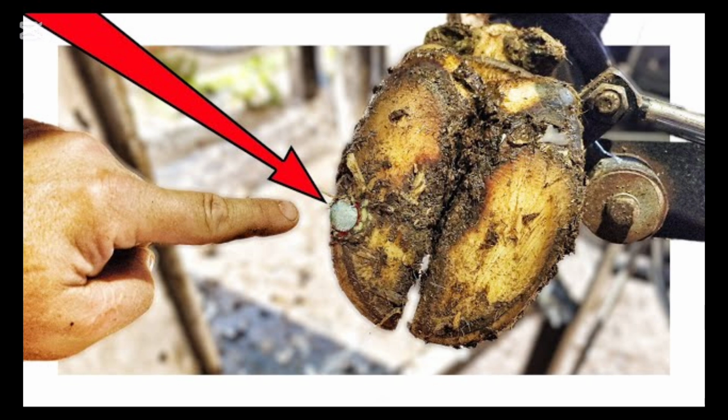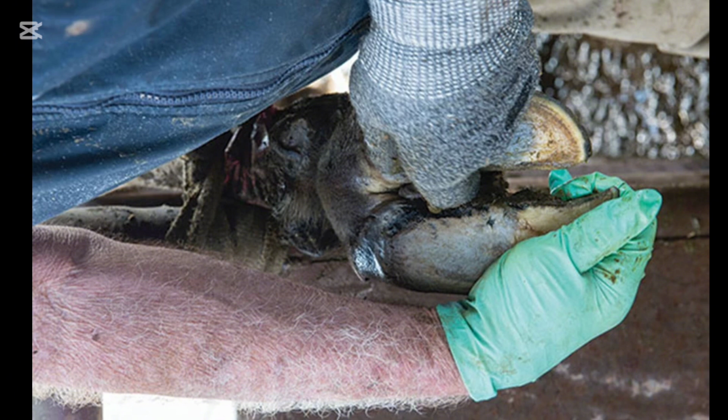Causes of digital dermatitis: unsanitary living conditions, standing in manure or dirty water for long periods, spread through contaminated equipment or floors. Treatment of digital dermatitis: regular foot bathing using copper sulfate or formalin, antibiotic sprays applied directly to the affected area, keeping the barn and walkways clean and dry.